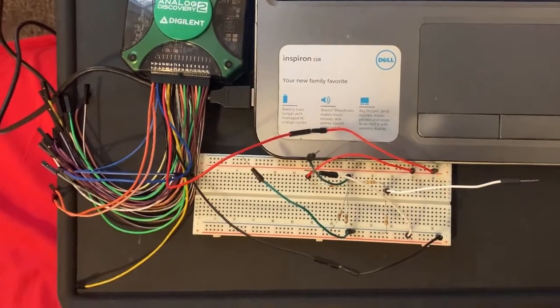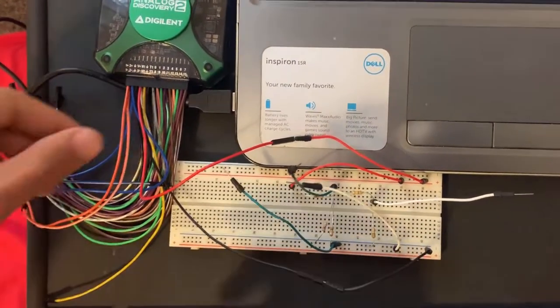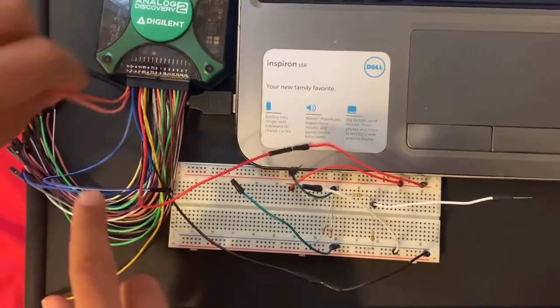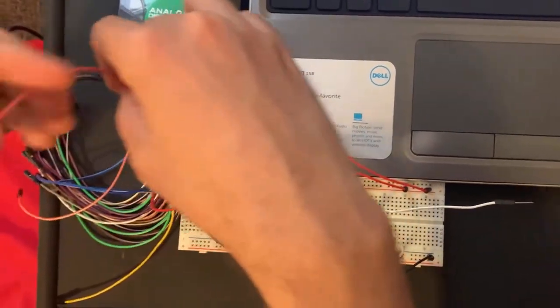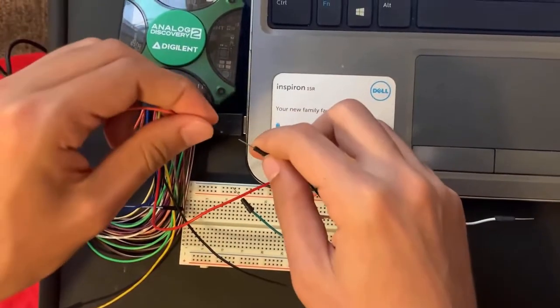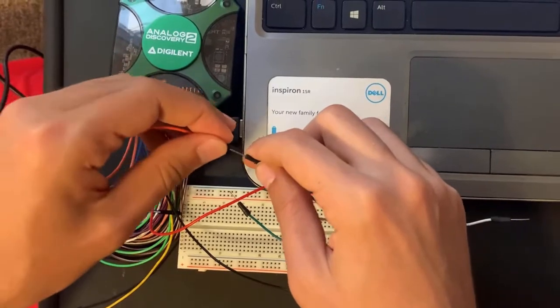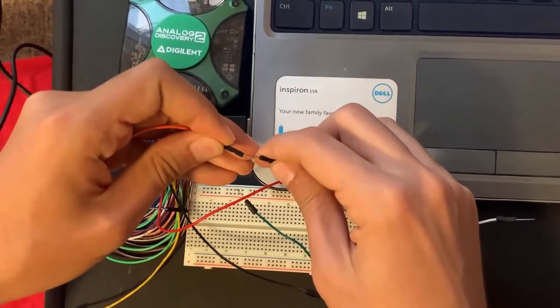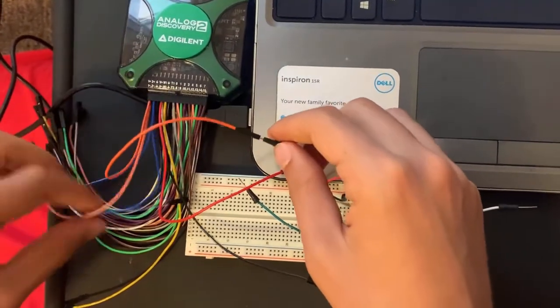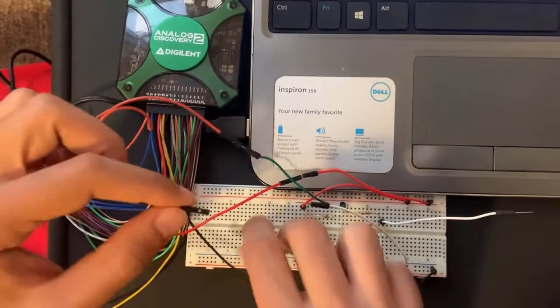I'm going to use channel number 1 to measure V1, which is the two orange wires. I'm going to connect one of them to one of the blue wires here, and the other one to the other blue wire.